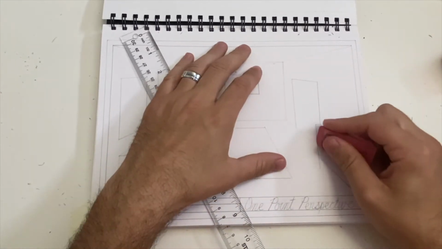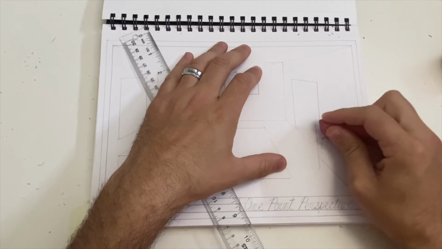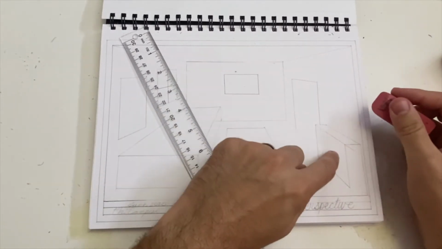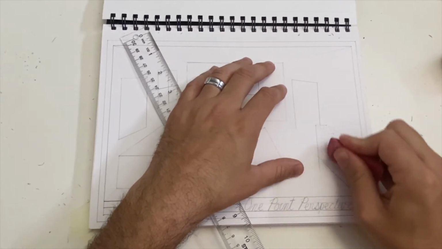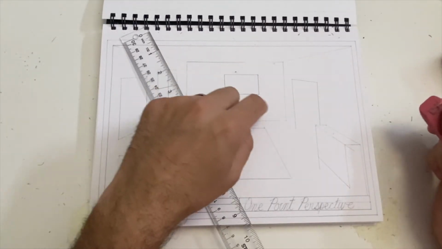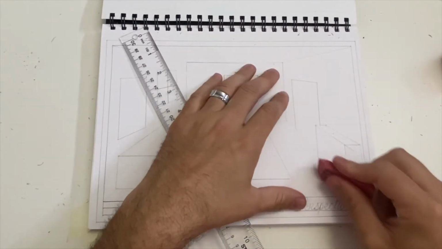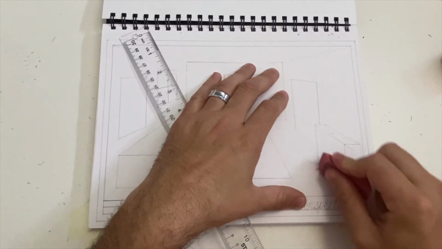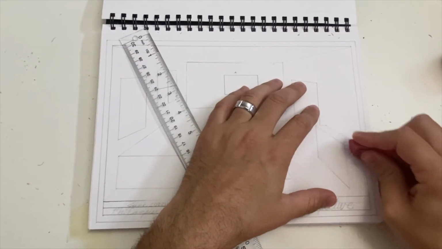Door frame gets erased. Back portion of your desk gets erased. Your floorboard, that gets erased too. Any lines that are going past, this one gets erased.